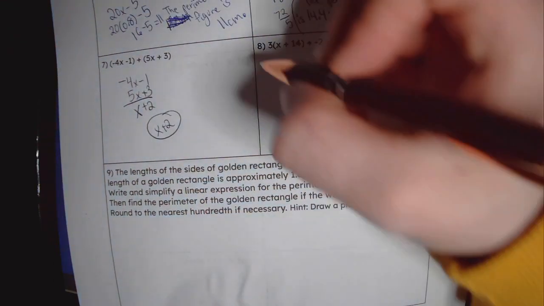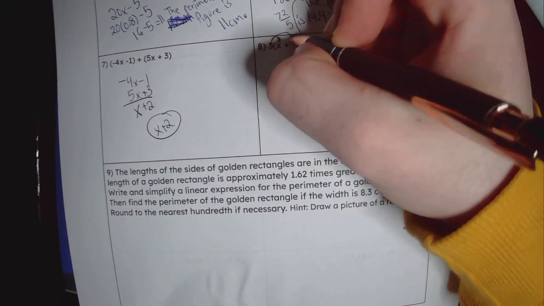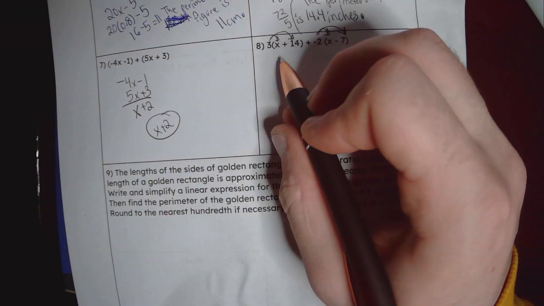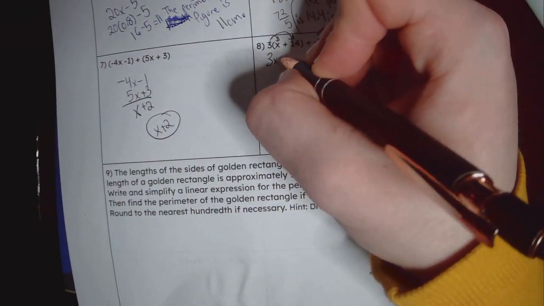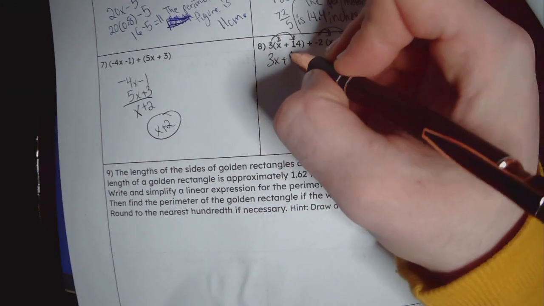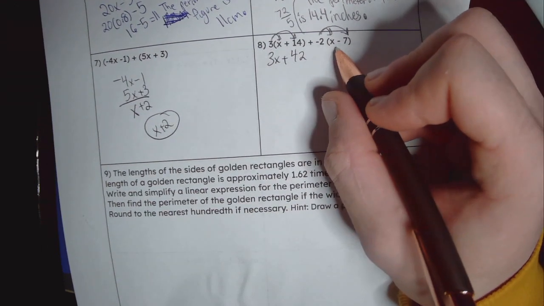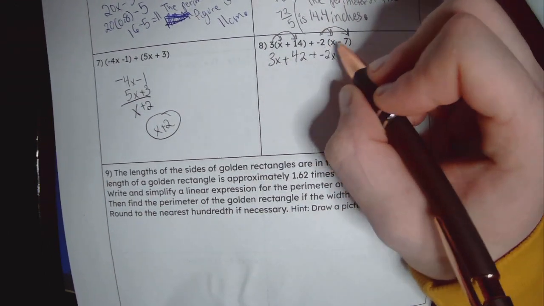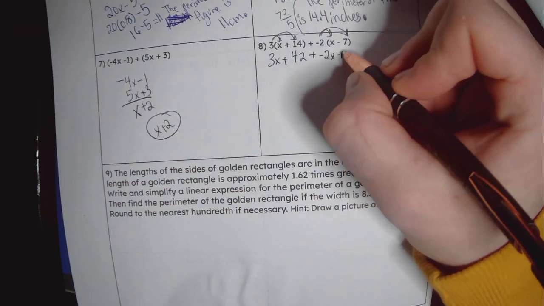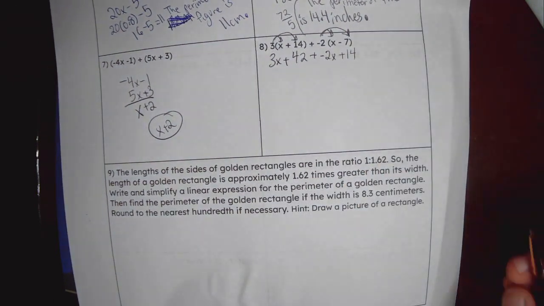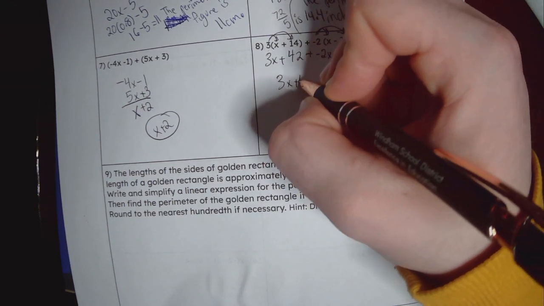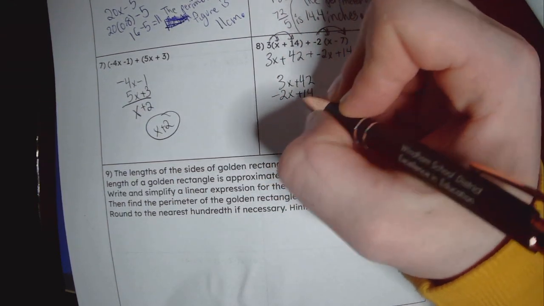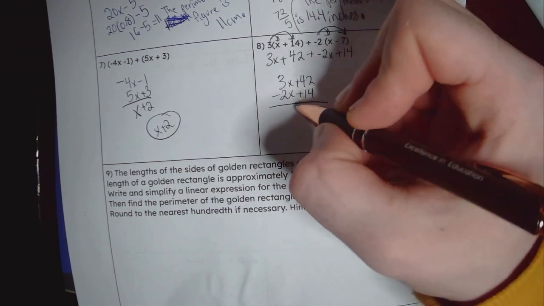Okay, this one, we need to distribute. I'm going to draw the arrows to remind myself. 3 times x is 3x. 3 times 14 is 42. Negative 2 times x is negative 2x. Negative 2 times negative 7 is positive 14. Now I'm going to stack them. 3x plus 42, negative 2x plus 14. 42 plus 14 is 56.